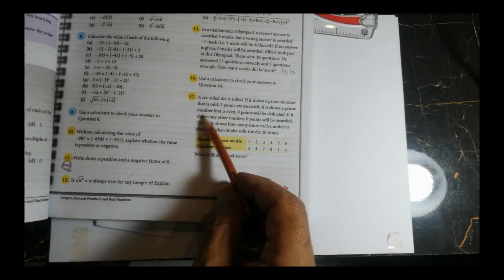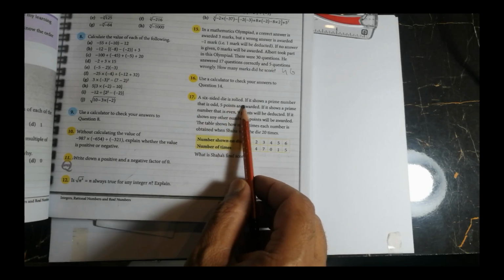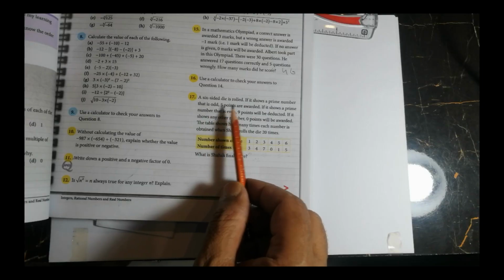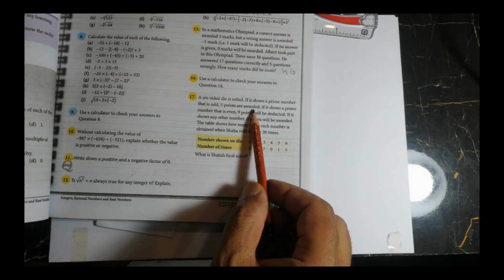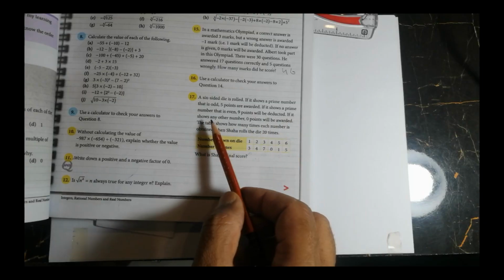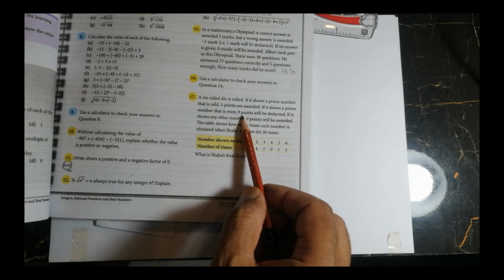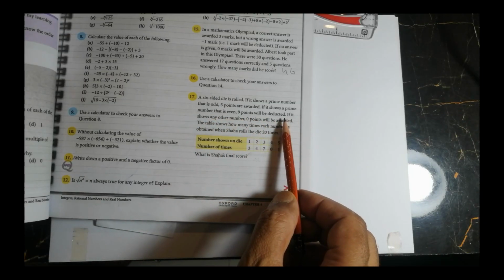Now question 17. A six-sided die is rolled. If it shows a prime number that is odd, 5 points are awarded. If it shows a prime number that is even, 9 points will be deducted.